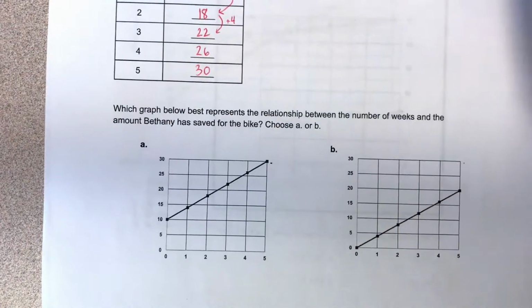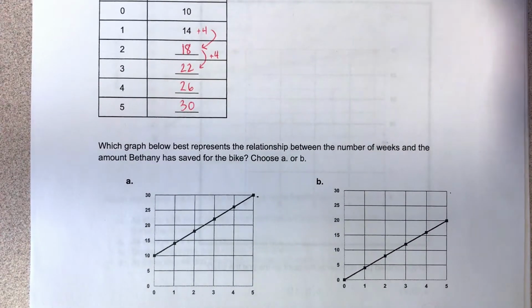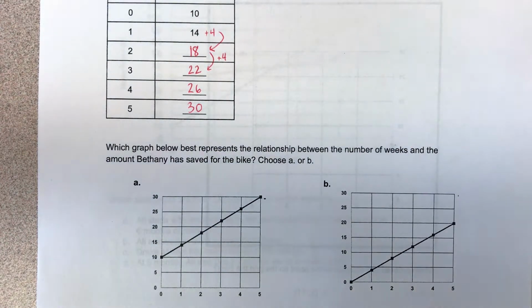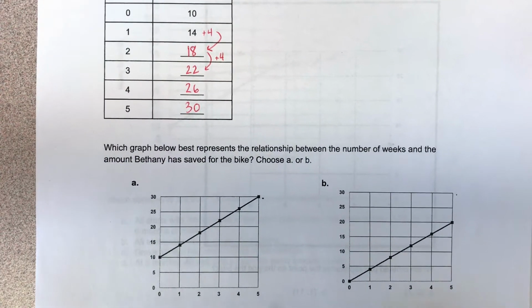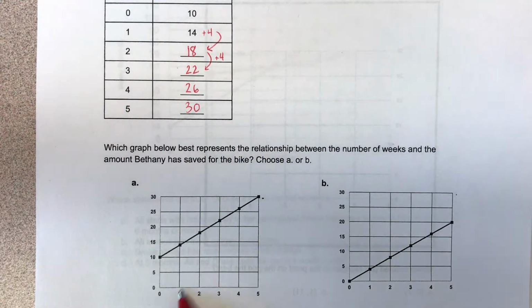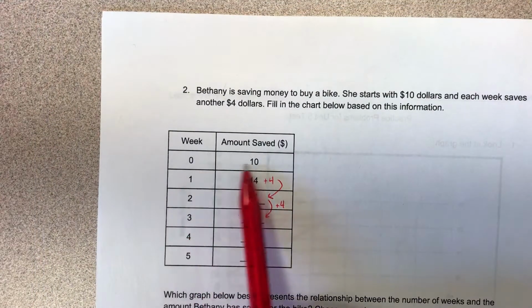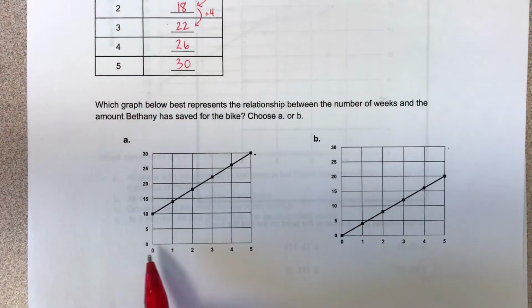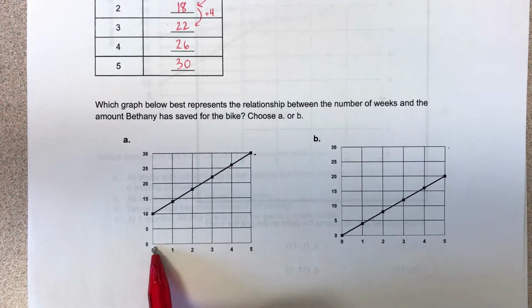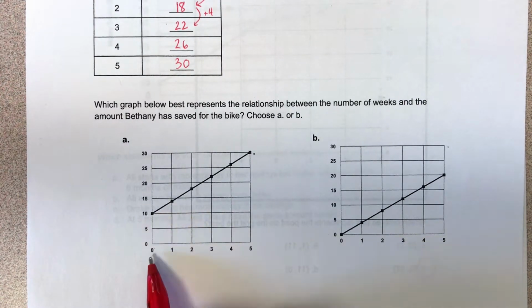Okay. Then it asks, which graph below best represents the relationship between the number of weeks and the amount Bethany has saved for her bike? So we basically want to use these numbers and their relationship to create an ordered pair and then graph it. So if at week 0 she has $10 saved, and we find 0 on the bottom here, 0 would be the week. At 0 she has $10 saved, so that actually represents her first week pretty well.